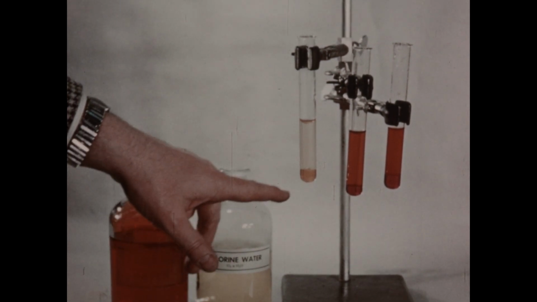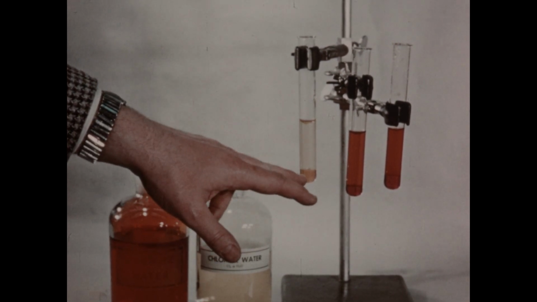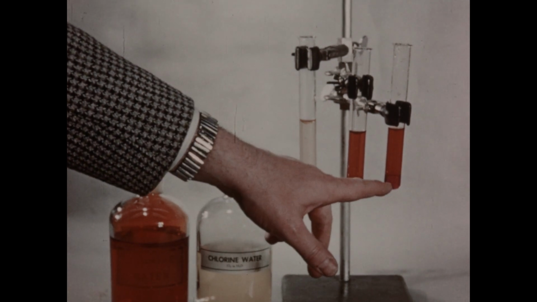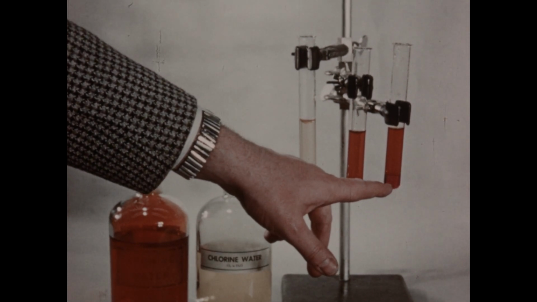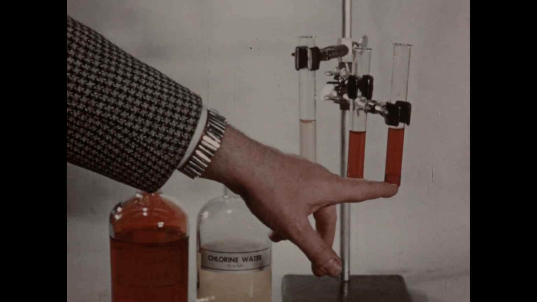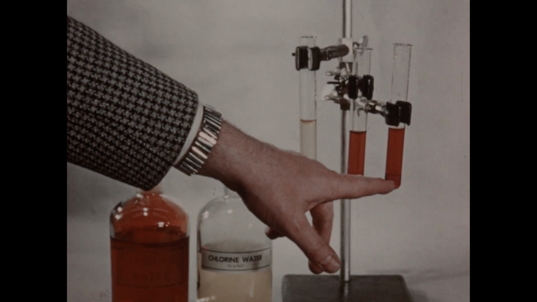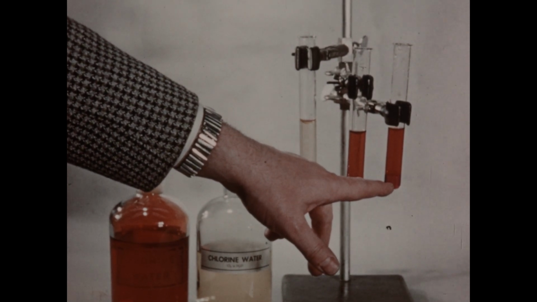So obviously chlorine is more active than both bromine and iodine. In this tube, we see the iodine color caused by the reaction of potassium iodide with bromine. So bromine must be more active than iodine.